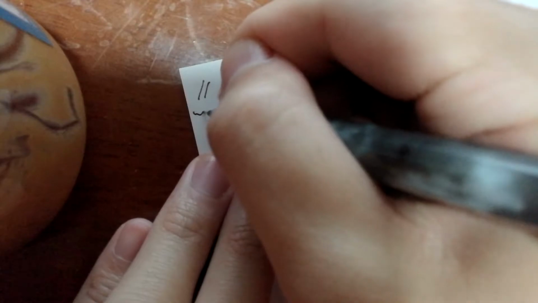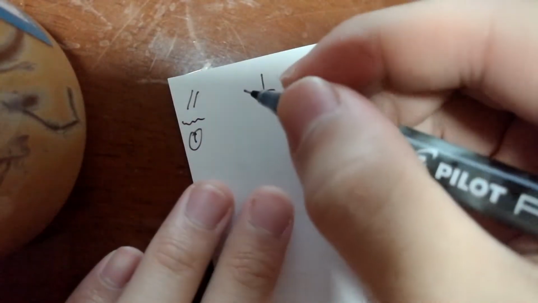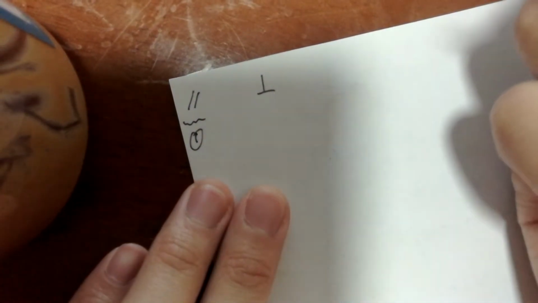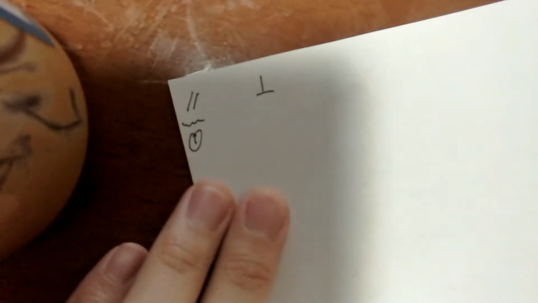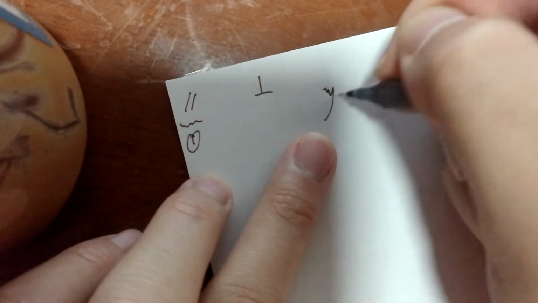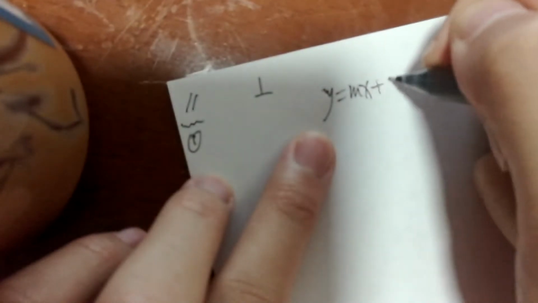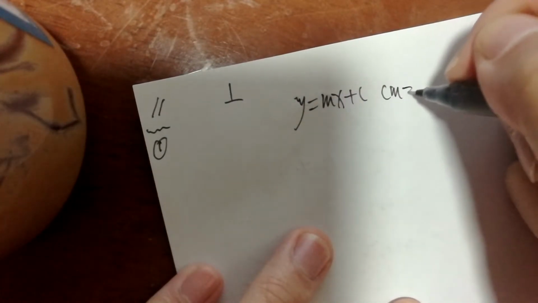In this one, we're going to talk about when straight lines will be parallel or perpendicular to each other. In the first one, we talk about the parallel case. I will just tell you the results. So recall y = mx + c, and I will usually put m ≠ 0.